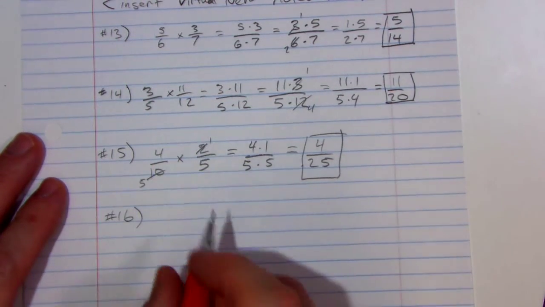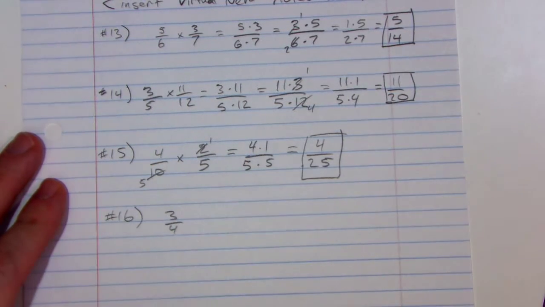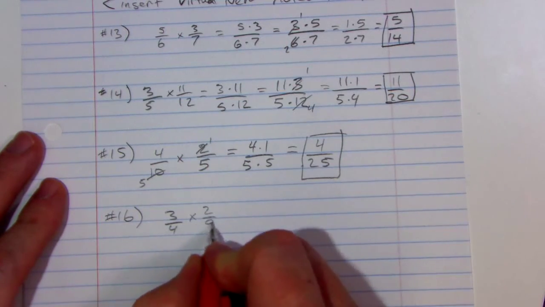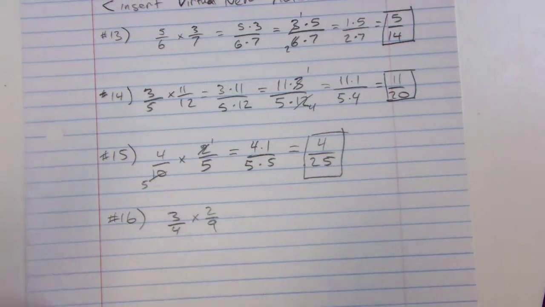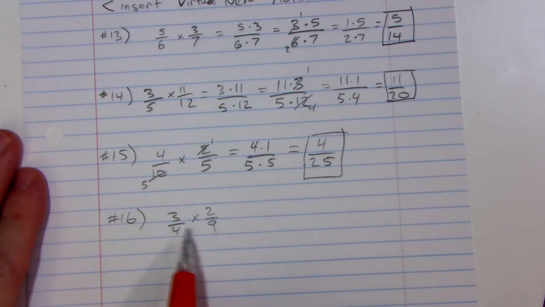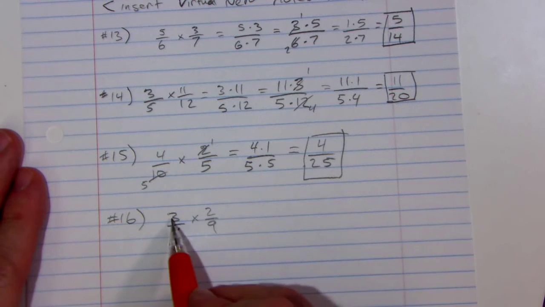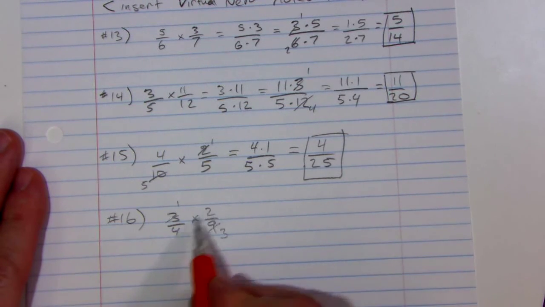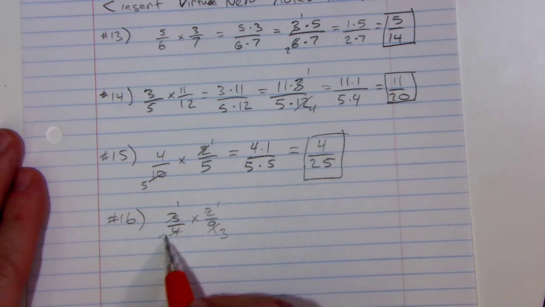And we're going to look at number 16. So here we have 3/4 times 2/9. All right. So again, we're looking to see if we can simplify numerator and denominator. So these 3/4 and 2/9 don't simplify, but 3 over 9 does. 3 over 9 is the same as 1/3. 2 over 4 is the same as 1/2.